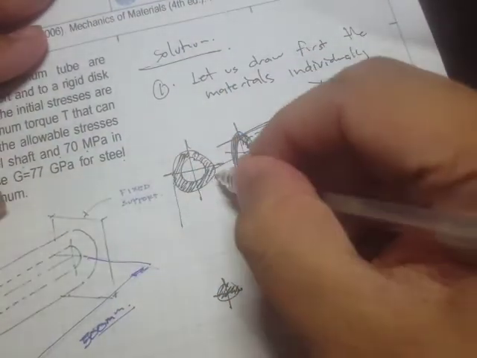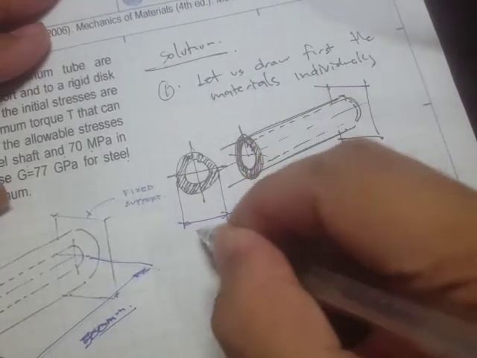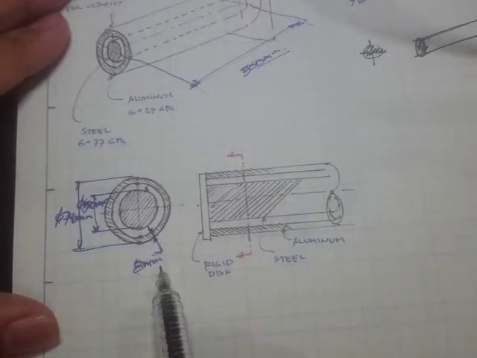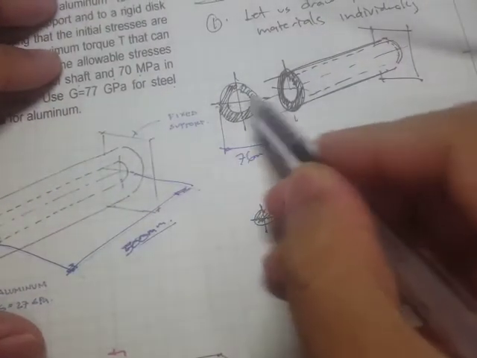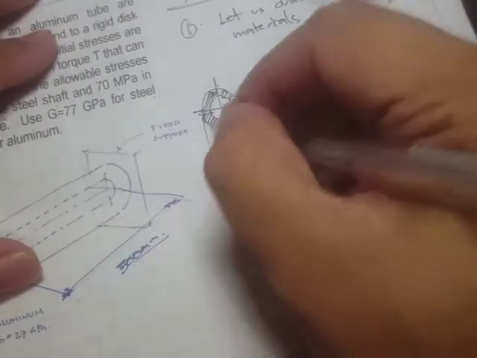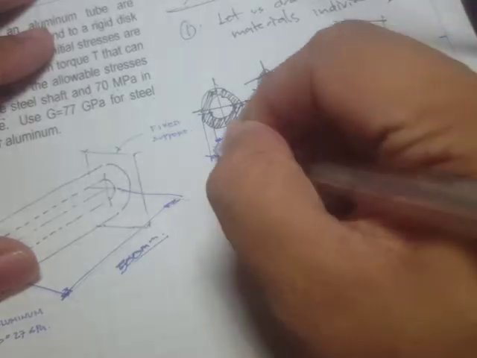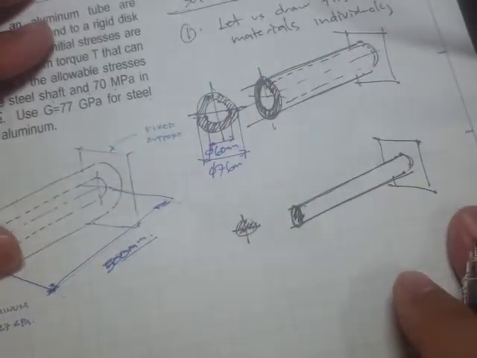So right here, this is 76 millimeters, and we are given this 8 mm thickness. So 76 minus 8 minus 8, that's going to be 60 mm in diameter.